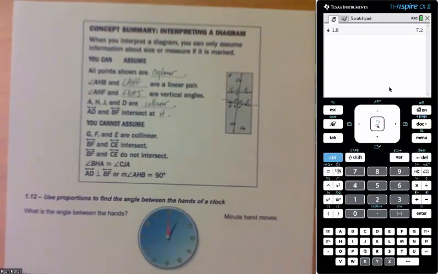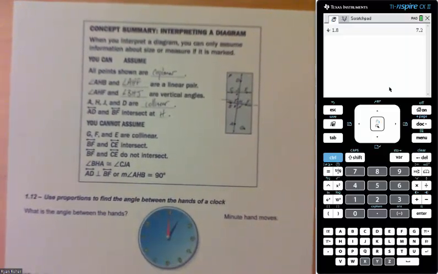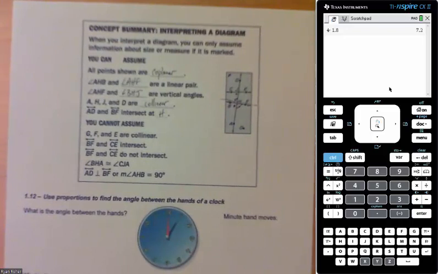There might be justifications of why they could be, and we're going to see some reasons why they might or might not be in future units, in future lessons. But unless you have more information, just by looking at this picture with nothing else, you should not assume that they are the same size.